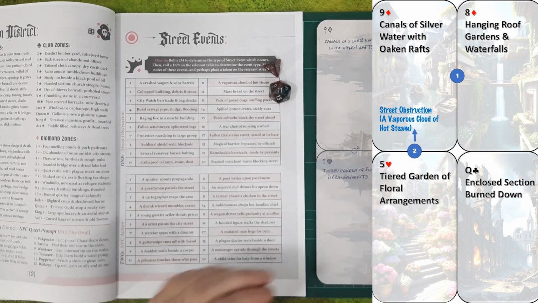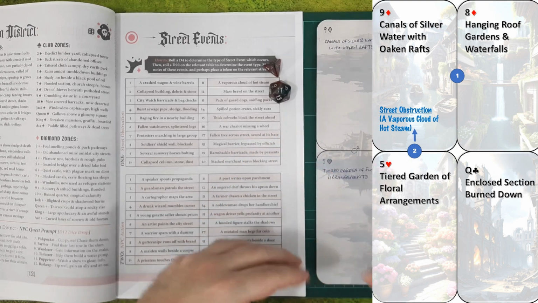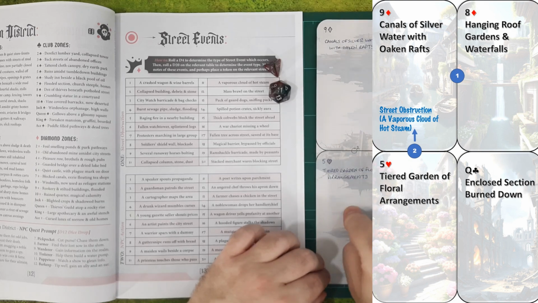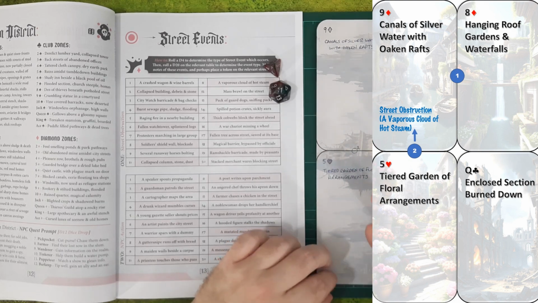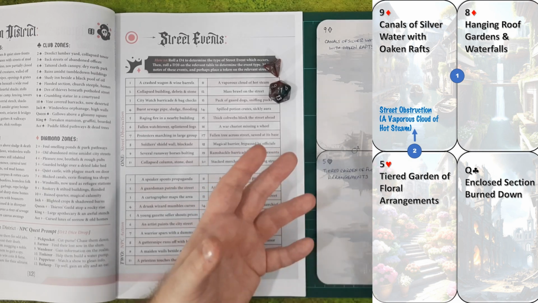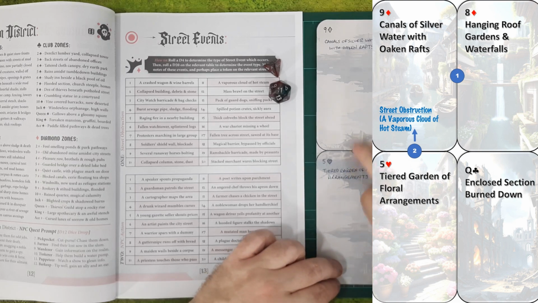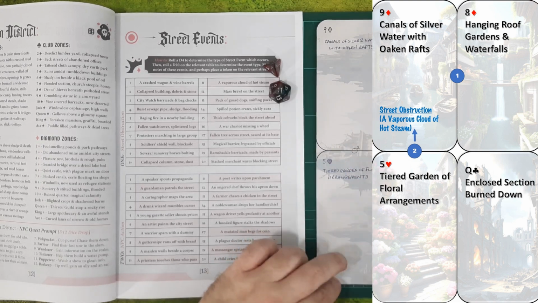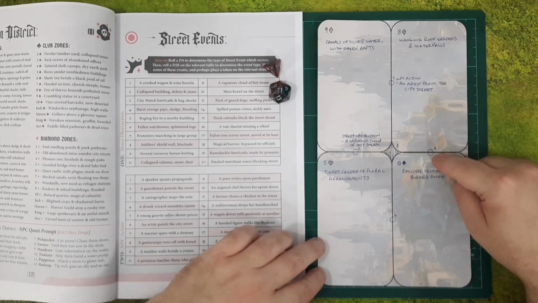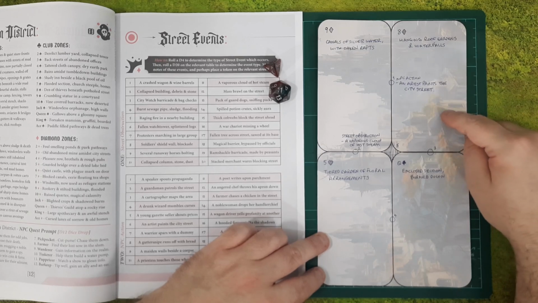Okay, so that could possibly block our movement and prohibit us from maybe chasing somebody, if we're chasing somebody from this area into this area, or again, vice versa. Maybe this sudden vaporous cloud of hot steam, maybe from a bakery or something, or maybe from a blacksmith's. Maybe it sort of hinders our ability to chase somebody. Possibly.